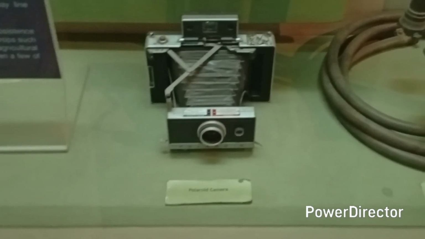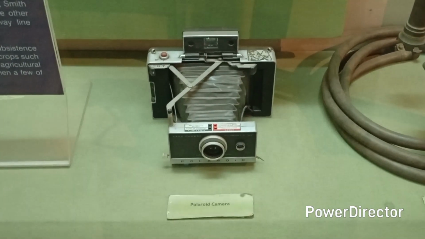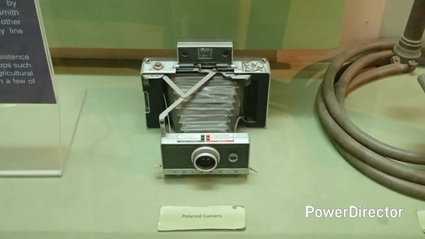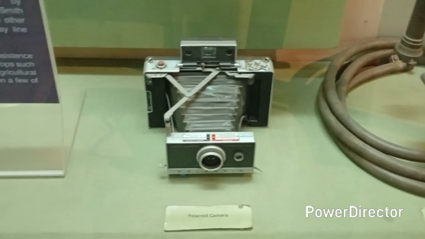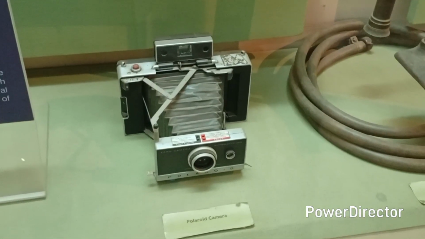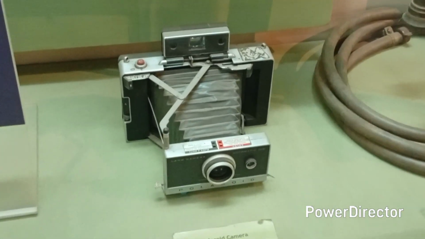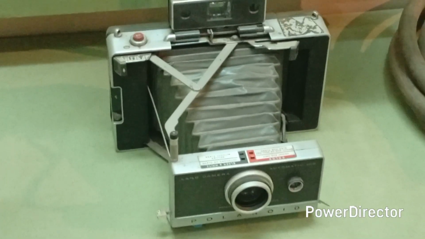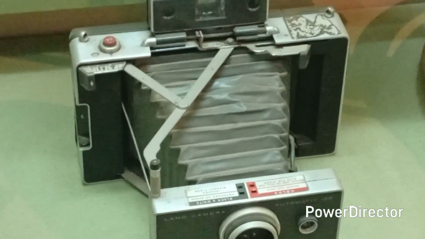And check this out, an old Polaroid camera. Back in 1948, this was a total game changer. Imagine taking a picture and having it print out instantly. No waiting, no photo labs. It might be in the museum to show just how much photography has evolved over the years.